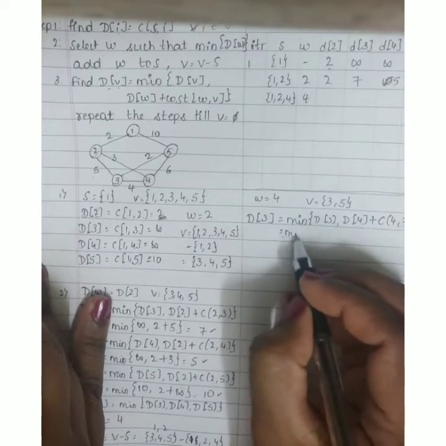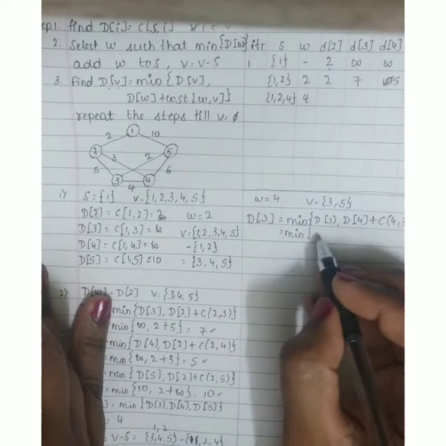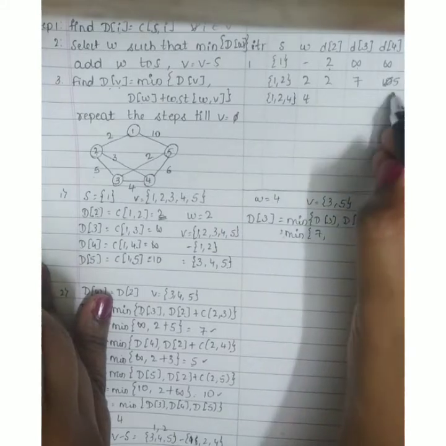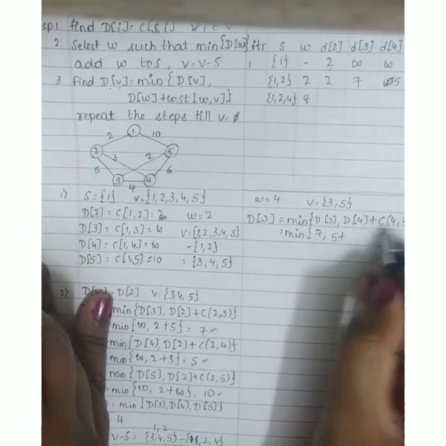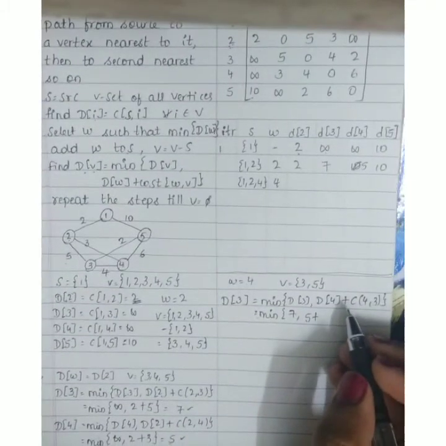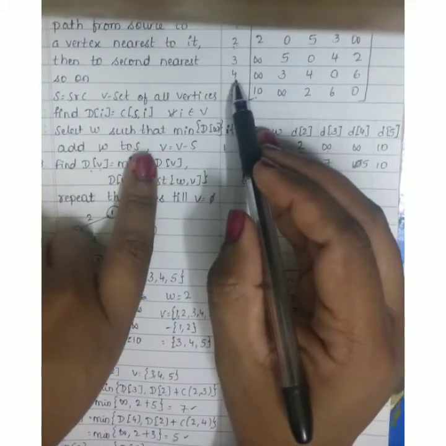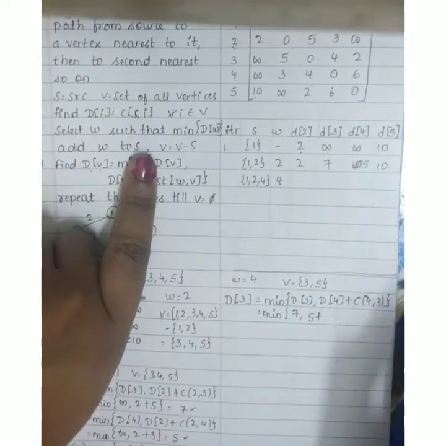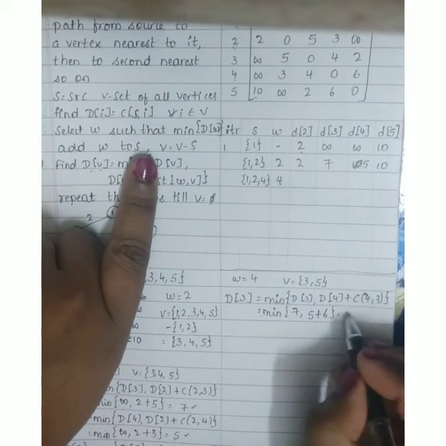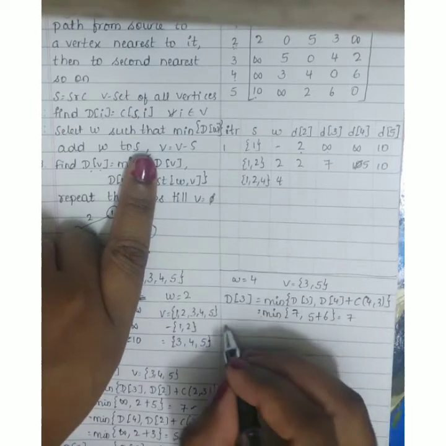So this is minimum of d3 is 7, d4 is 5 plus cost from 4 to 5. Cost from 4 to 5 we will be finding from the cost adjacency matrix. Cost from 4 to 5 is 6. So out of these two, which is minimum? 7 is minimum.